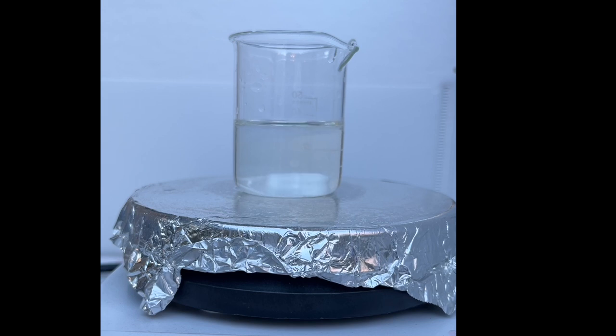In this beaker, I've already pre-mixed 10 milliliters of solution A and 82.5 milliliters of solution B. Then we add 9 milliliters of solution C, which is malonic acid, into the beaker.